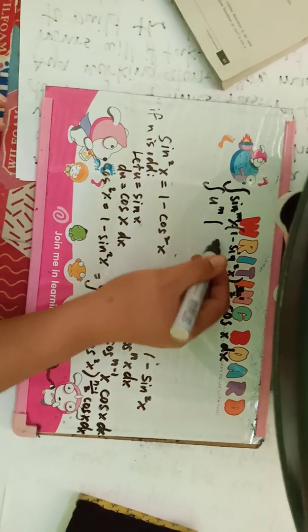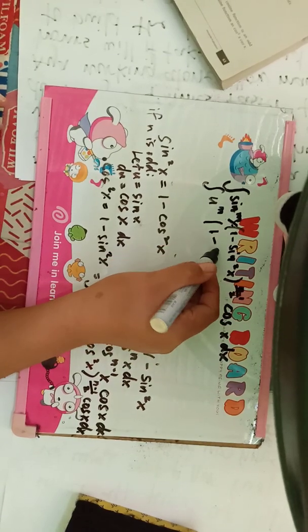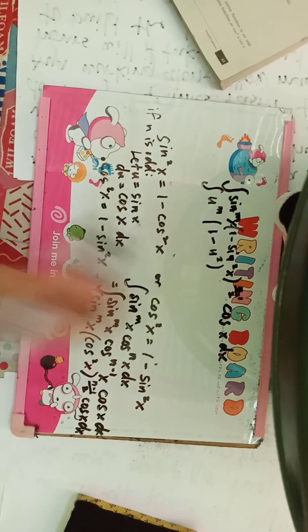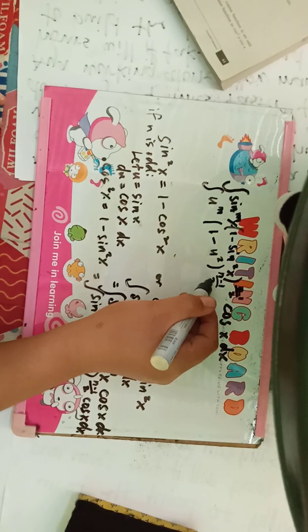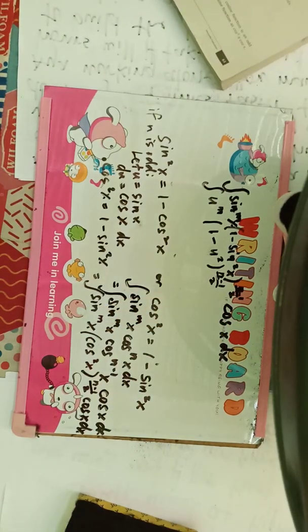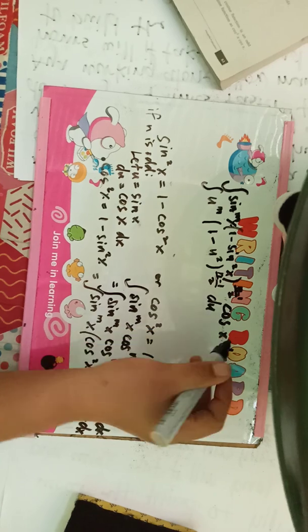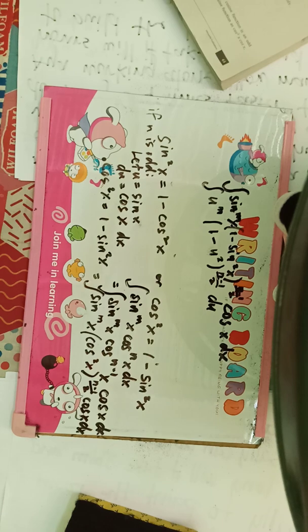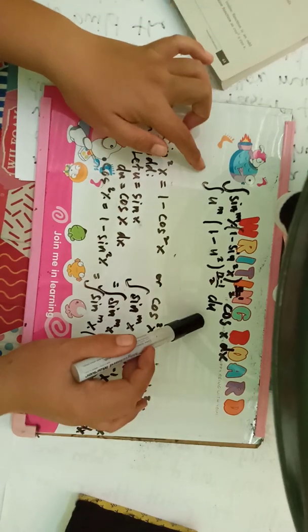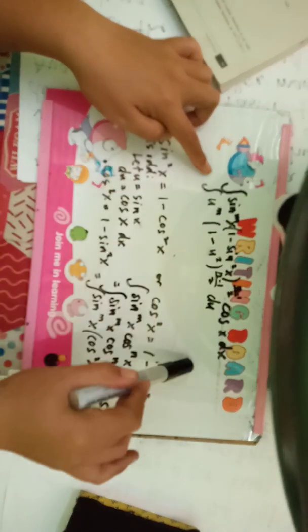Okay? 1 minus, sine x is u, raised to 2. Right? Then this is n minus 1 over 2, du. Right? Cosine x dx is equal to du. So that's it, du. So that is how our trigonometric function will look when transformed. Okay? Then you can proceed to the process.